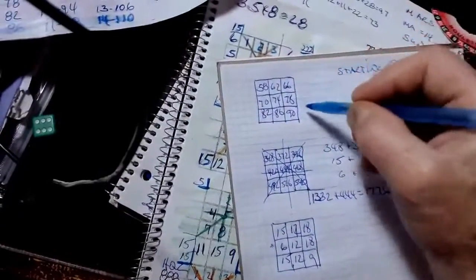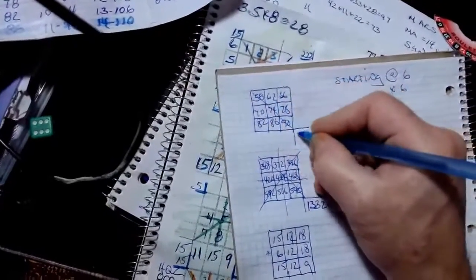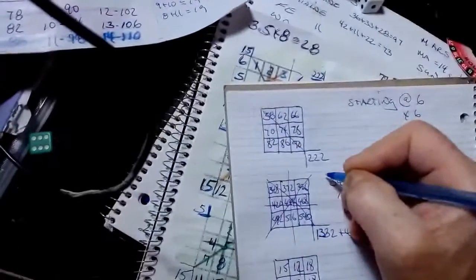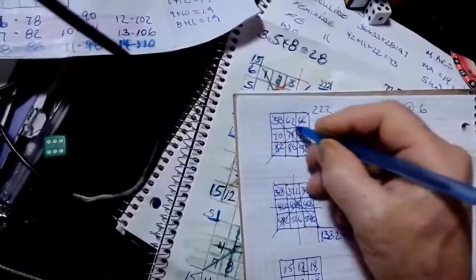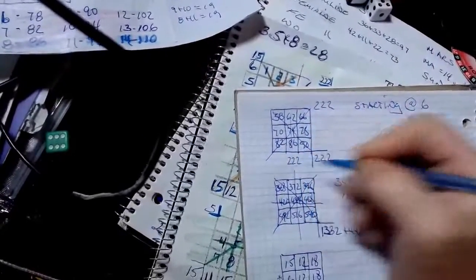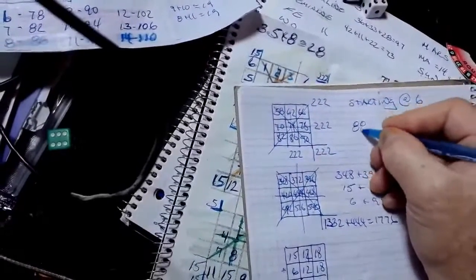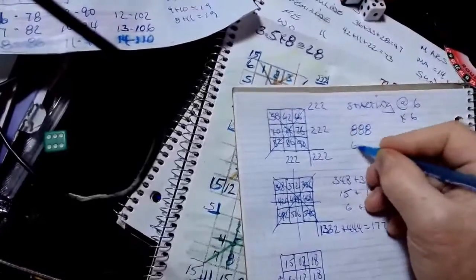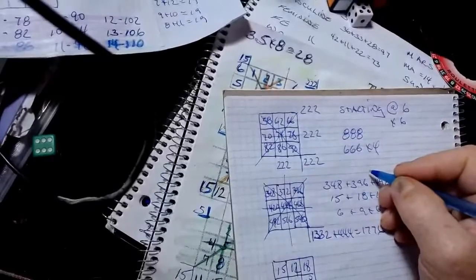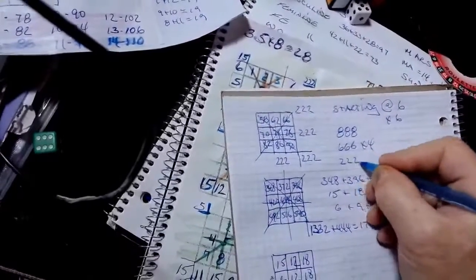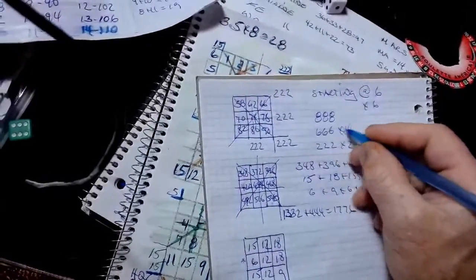Now, when we reduce it, right? When we reduce it and we count this line over here, it equals 222. When I count this line over here, it equals 222. When I count this line over here, it equals 222, or 888. If I only count 3 of the lines, I'll get 666 times 4. If I count only 2 of the lines, I'll get 222 times 2. Sorry, I meant 4 stars.